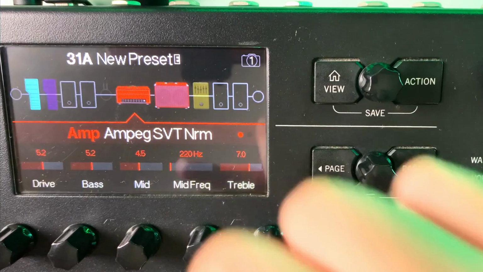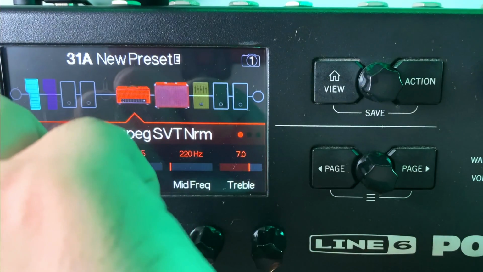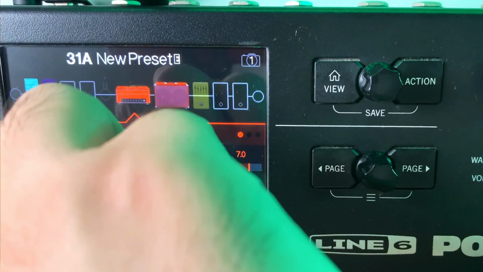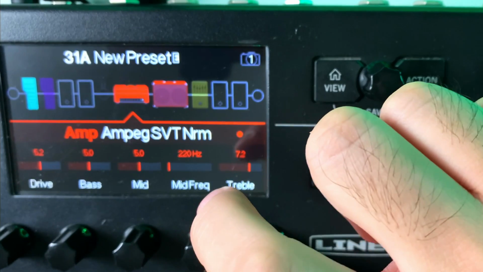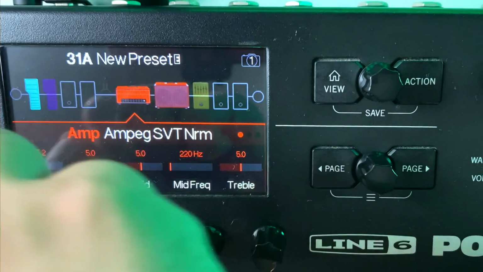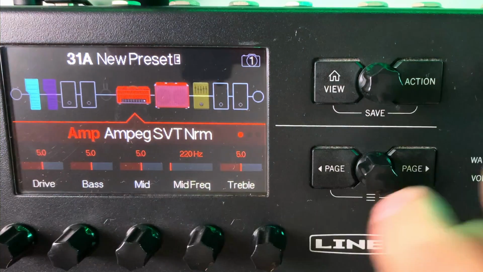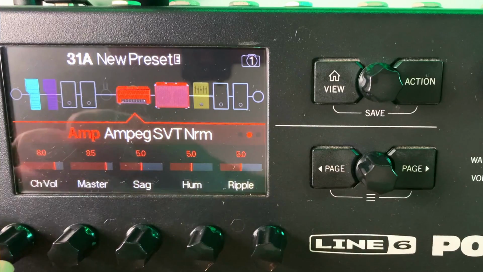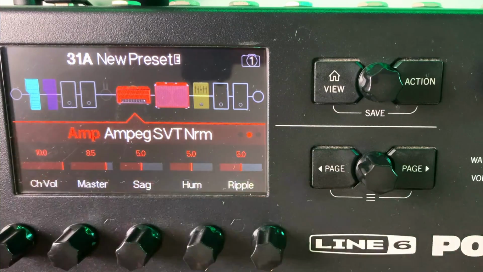Okay, so first I'd like to set all the settings to noon or at 5. I'll explain that later, but first I'm going to set that to 5. Even the drive. Now, usually I max out the channel volume.